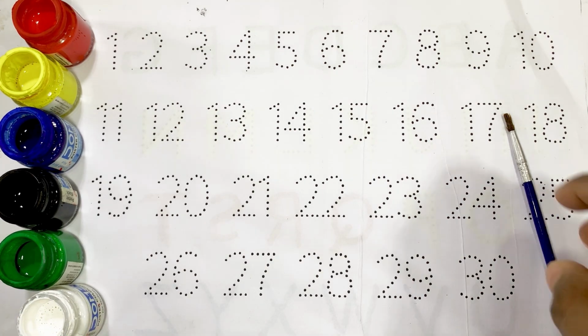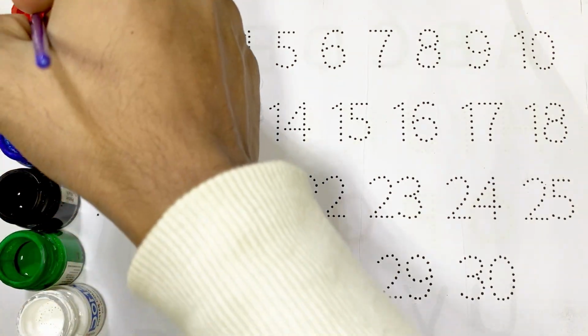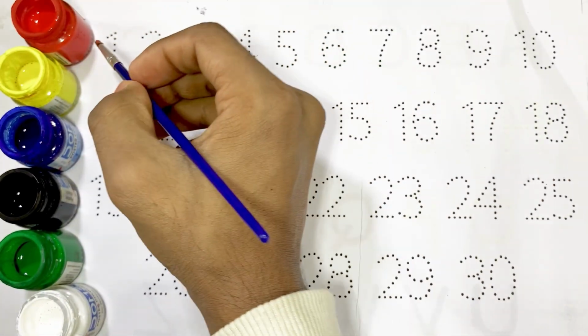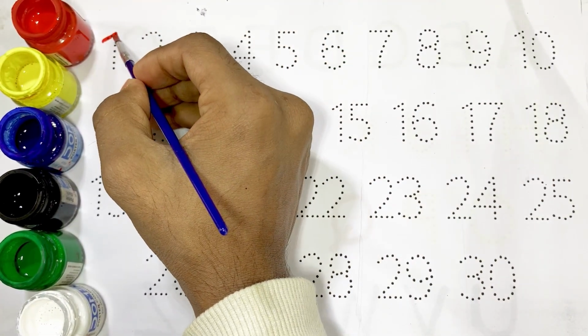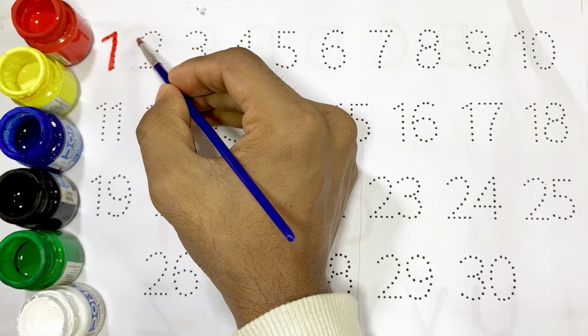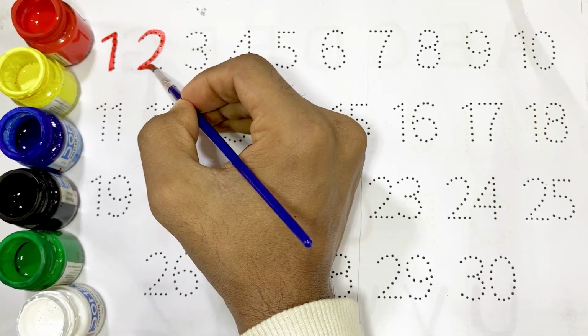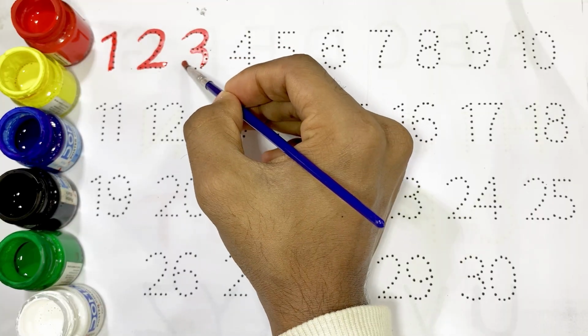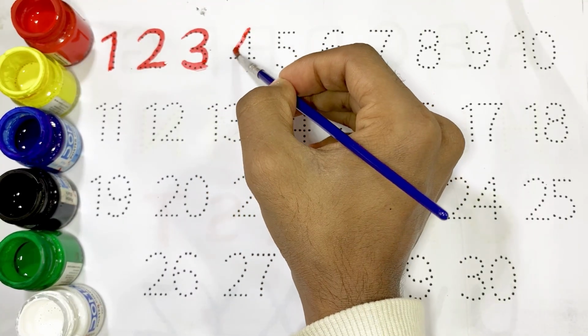Kids, now draw numbers. And first you draw 1 and use red color. This is 1. This is 2. This is 3. This is 4.